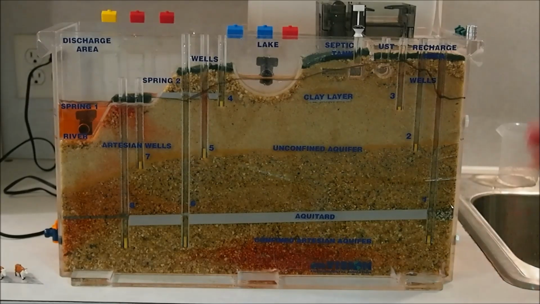So, I'll go ahead and stop this now. You can start to answer some of the questions that are on e-learning in this section. And then we'll take a look at one more groundwater model just to see how a contaminant would move through a fractured aquifer.